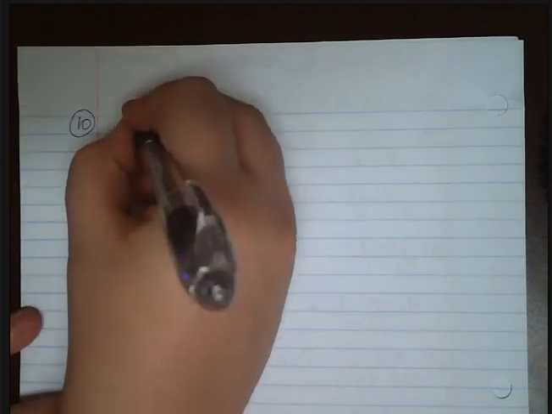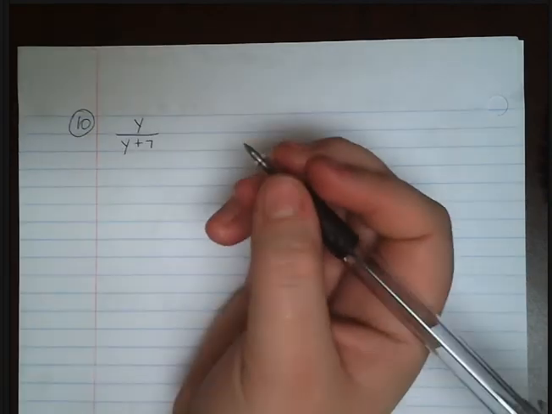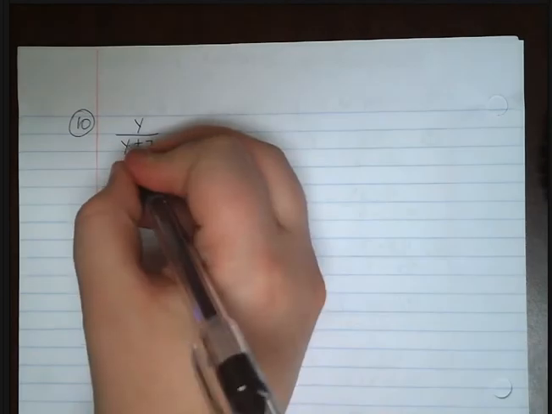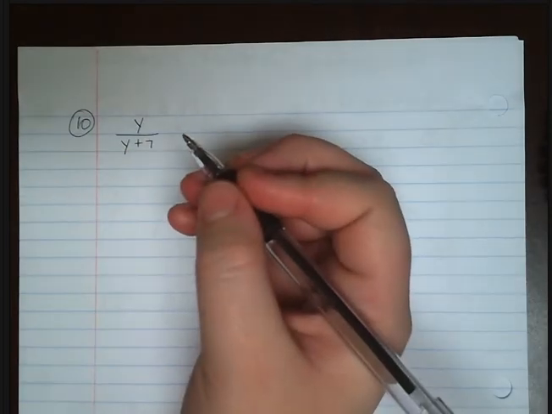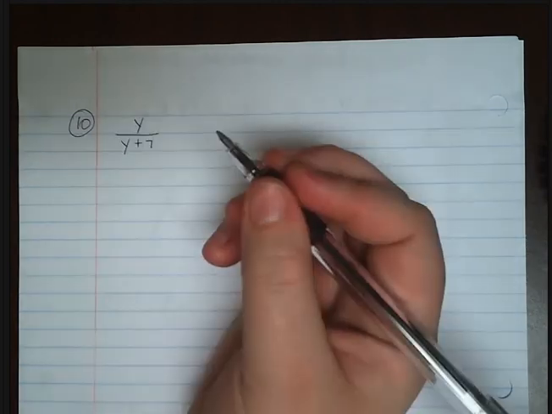So here we've got problem number 10. Y divided by y plus 7. They say, for what value of the variable, meaning what number can I plug into that y, will each rational expression, so will each fraction, be undefined.